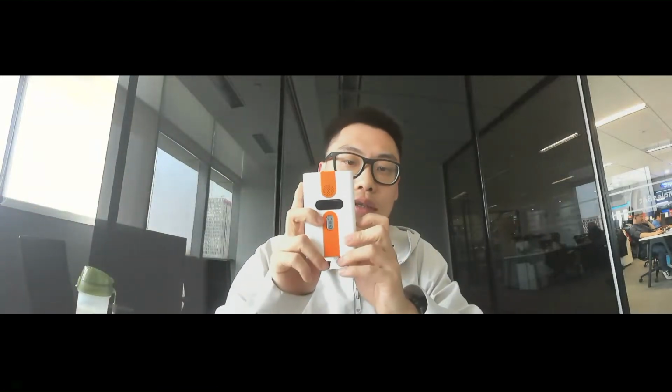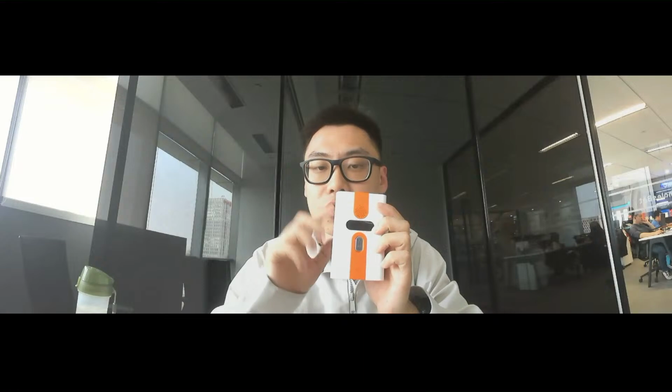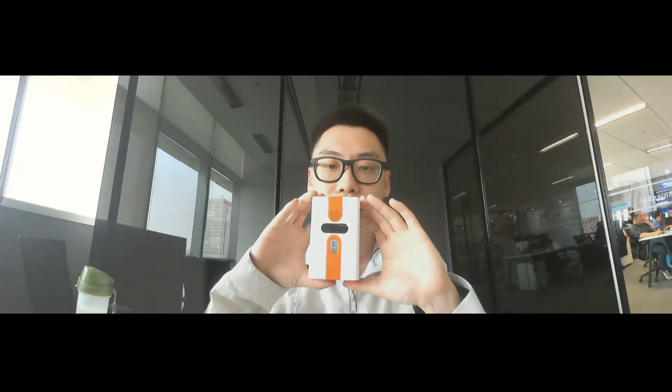The first part, I will introduce how to use our controller for AI model awareness kit. Once you open the box of our robot kit, this is the main part, the controller, and this type of controller is called MC101S.